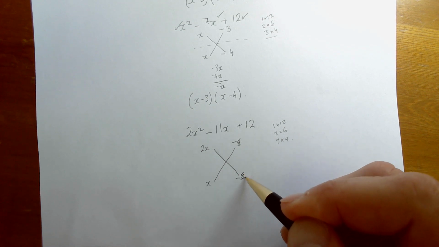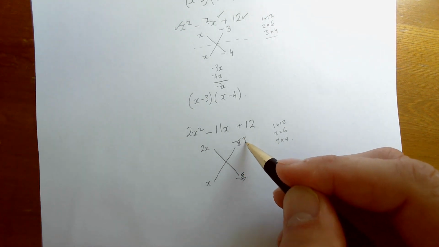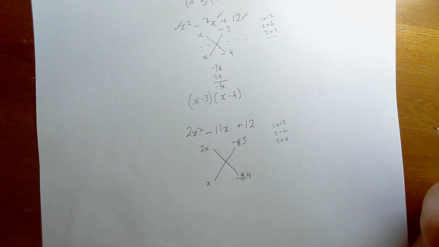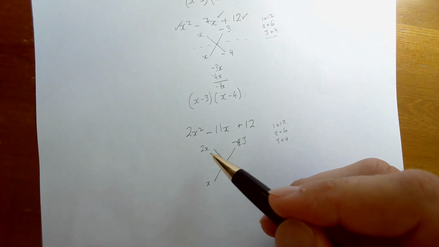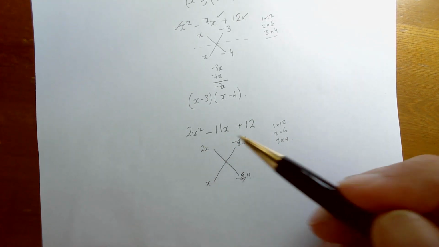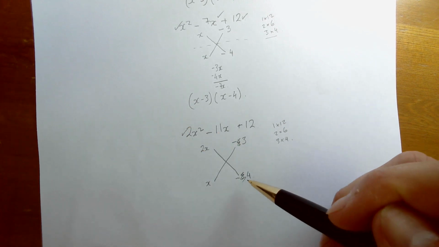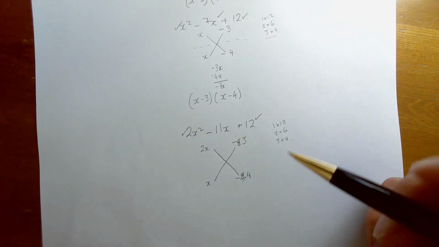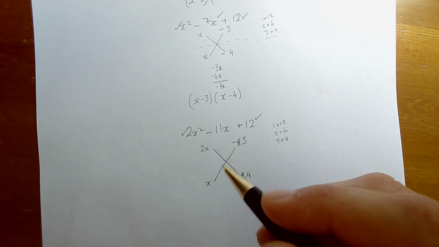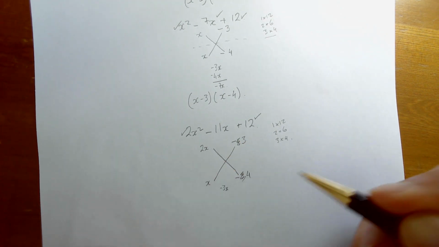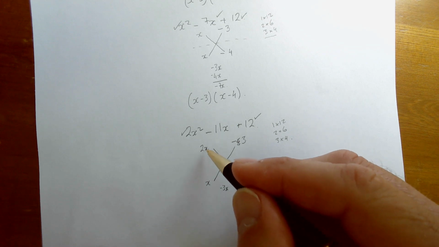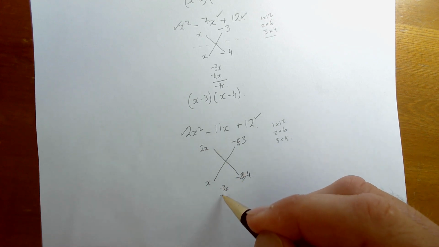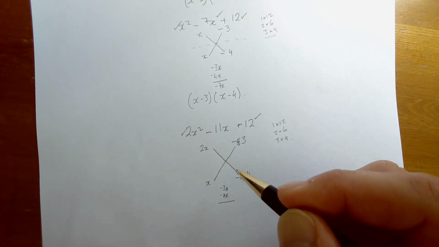So we'll scratch out the 4 there, and we'll scratch out the 3 here, and we'll put a 3 here and a 4 here, and we'll do our checks again, okay? So now we can say that x times 2x gives us 2x squared. That's perfect. Minus 4 times minus 3 is plus 12. That is also perfect. And then we say minus 3 times x is minus 3x. And minus 4 times 2x is minus 8x.